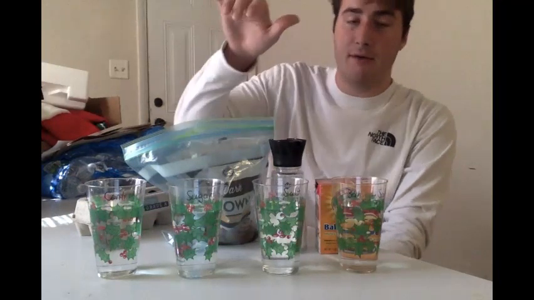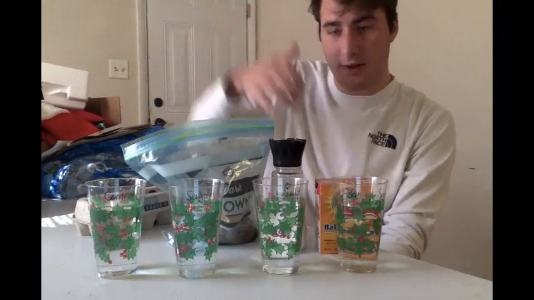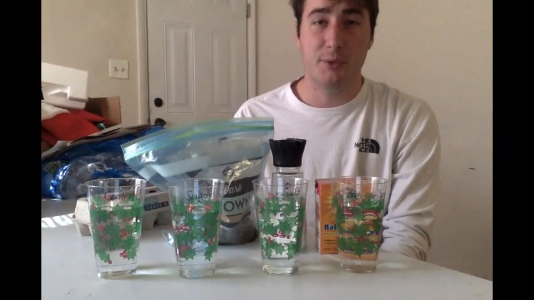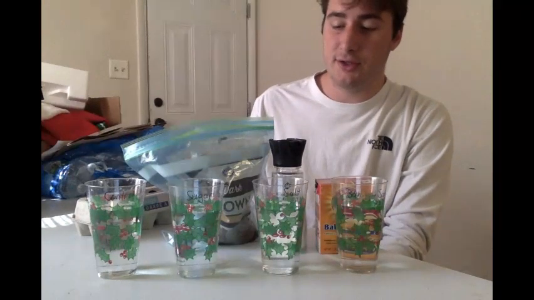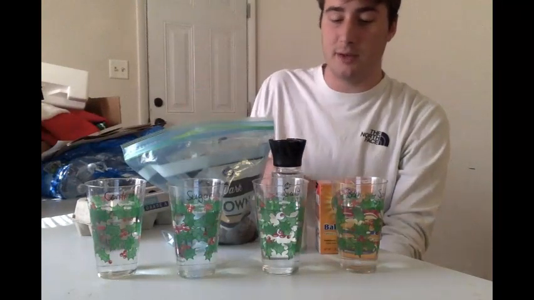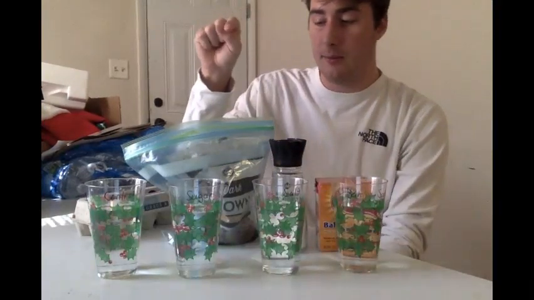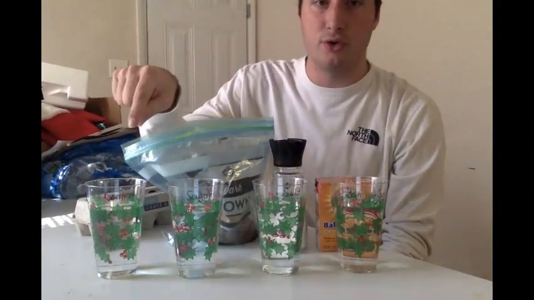To start, I've got 4 somewhat clear cups. I chose these cups because they're pretty festive. Each one is filled with water, in which I'll dissolve 2 tablespoons of each of these substances. So I've got baking soda, salt, sugar, and then we've got our control.